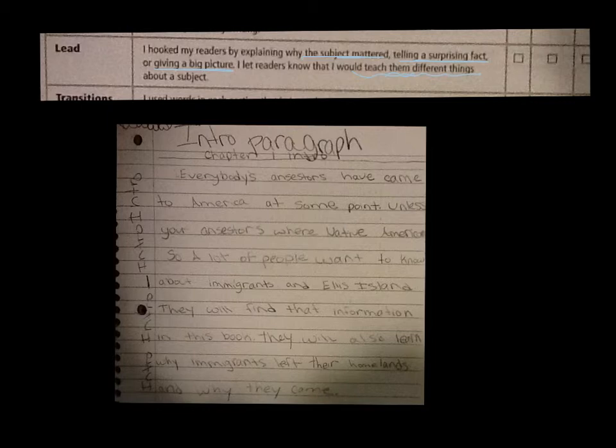Turn and talk. Why is this also a level 3 or a great example of a lead?